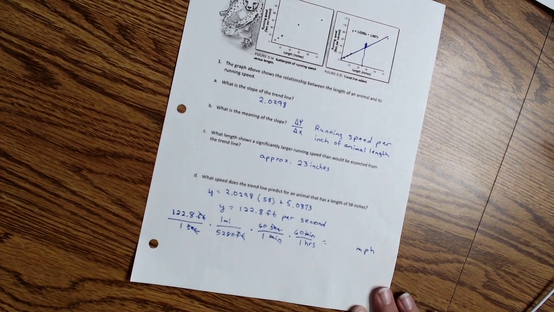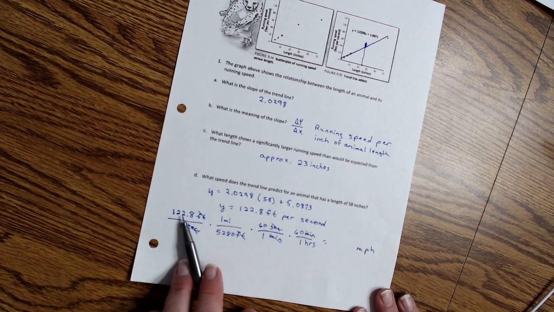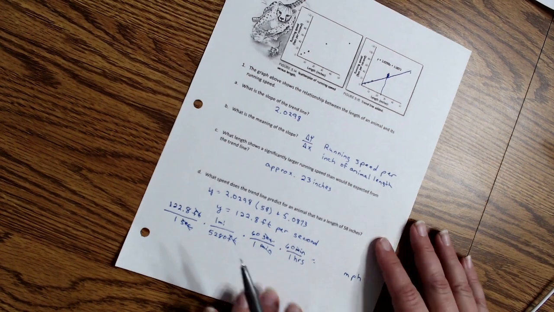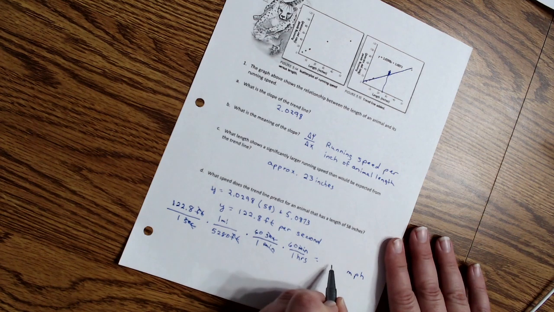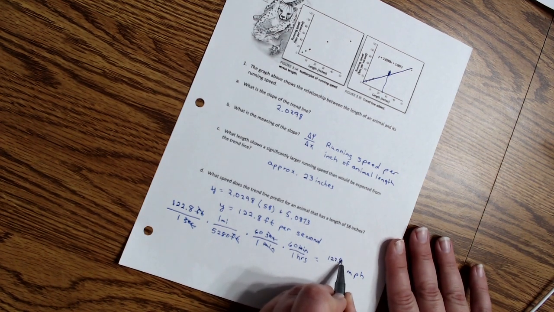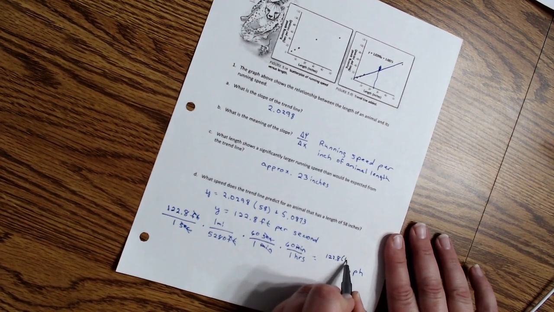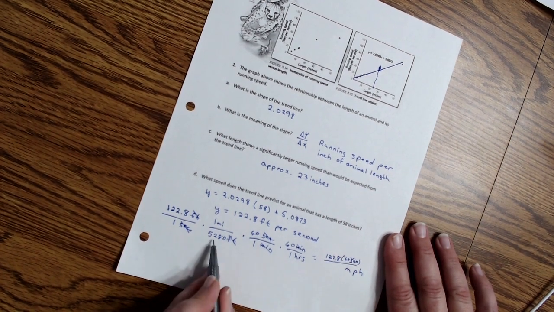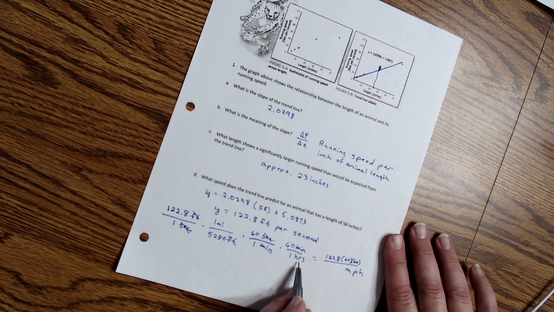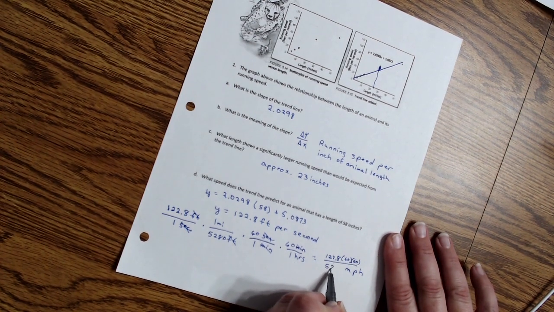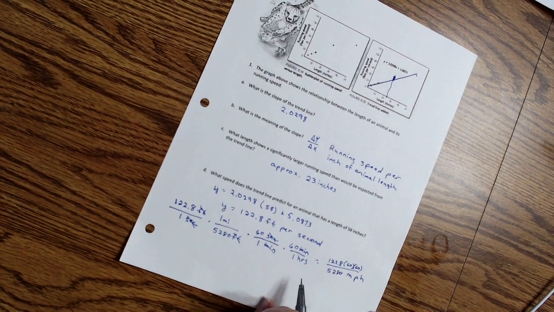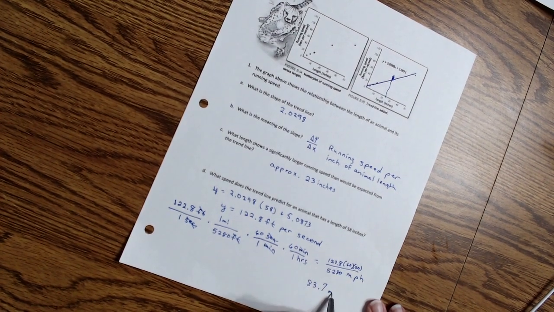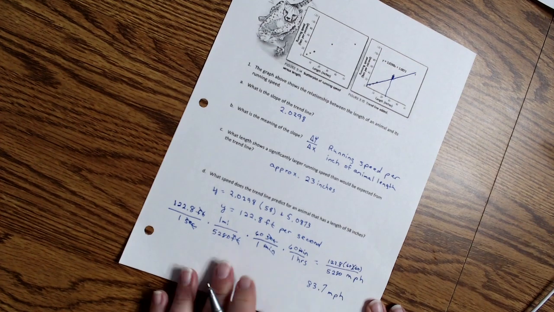Miles per hour. All right, and then if I take 122.8 times 60 times 60, and then I had to divide that by everything on the bottom. Everything on the bottom is ones except for the 5,280. So if I divide that out, I get 83.7 miles per hour.